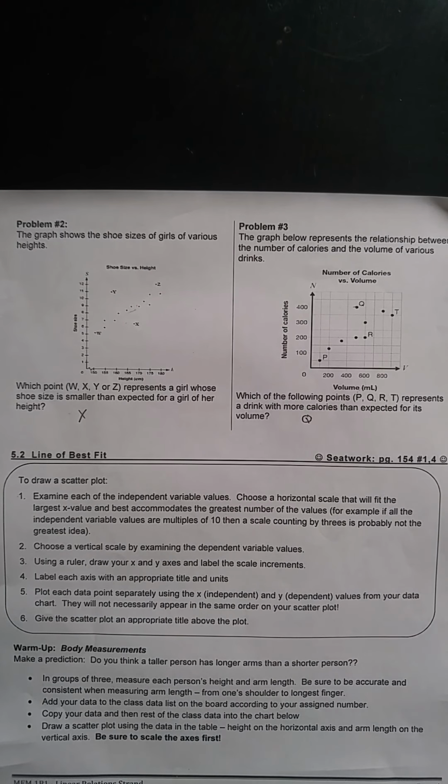You see at the bottom here there's a warm-up. We're not going to do the warm-up because we need to be in the classroom for that. We'd basically be working in groups and measuring each other's arm length and so on in order to get the information to draw the scatter plot. But we're not going to do that. So we're going to move past that to our line of best fit.